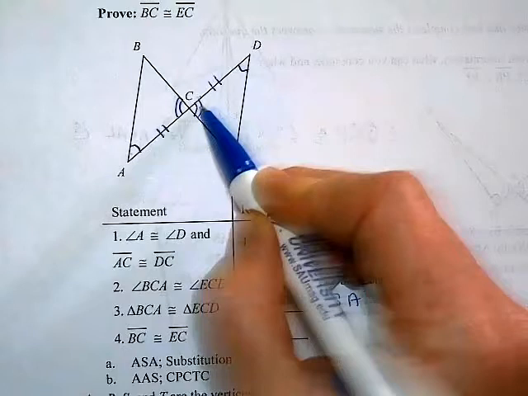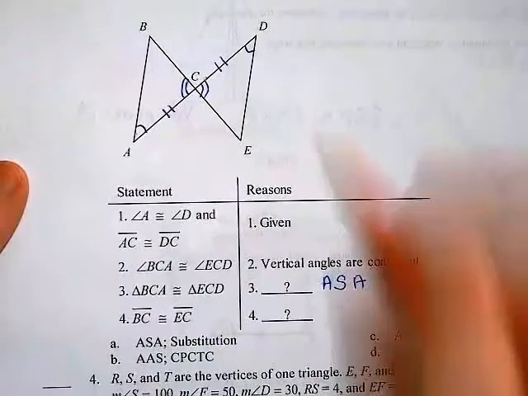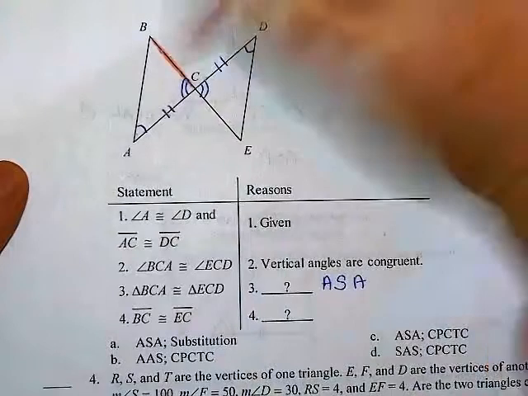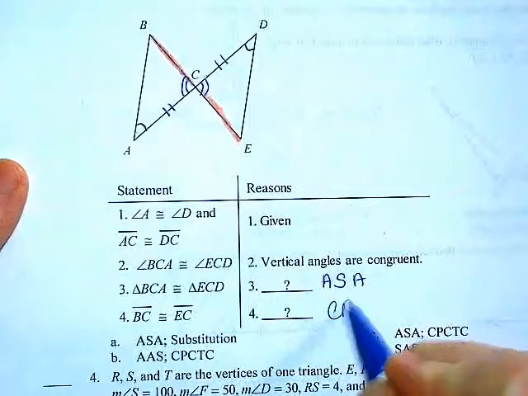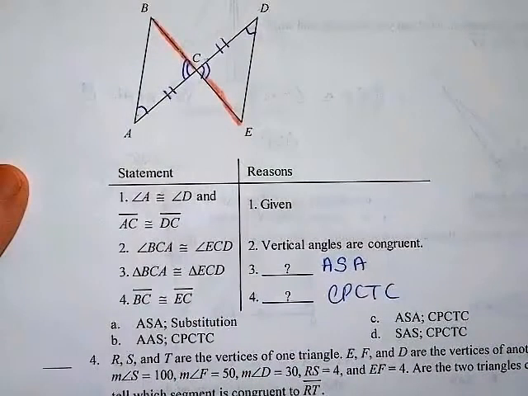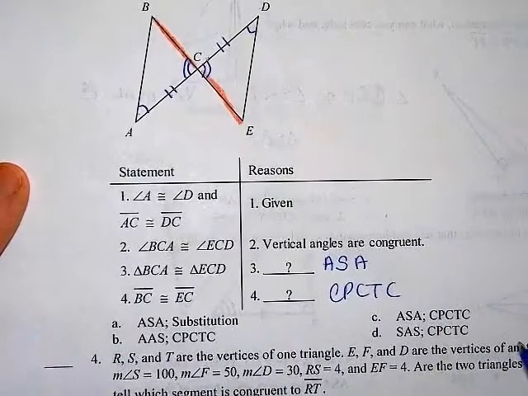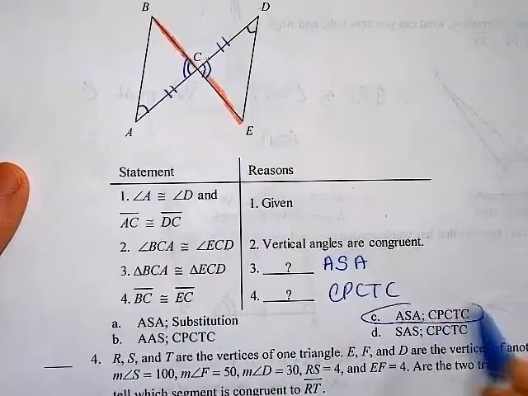Now, what's the next reason to say that BC is congruent to EC? CPCTC. What'd you call that, Jonathan? Could you say it just one more time, a little bit louder? Okay, so this is answer choice C.